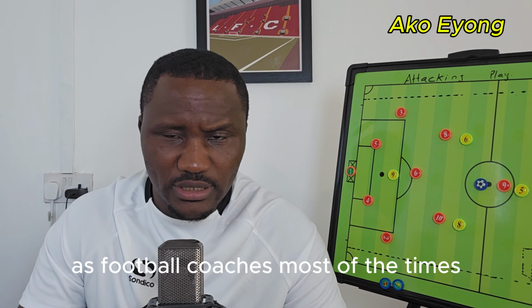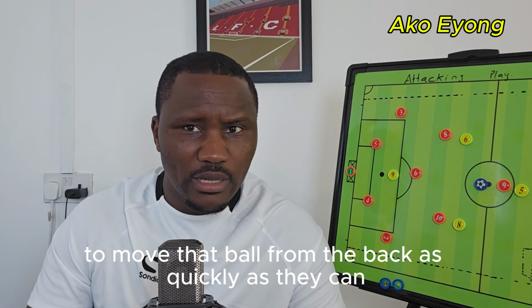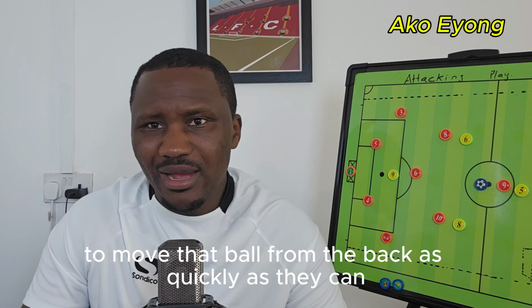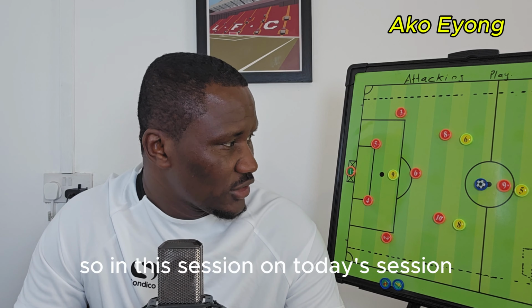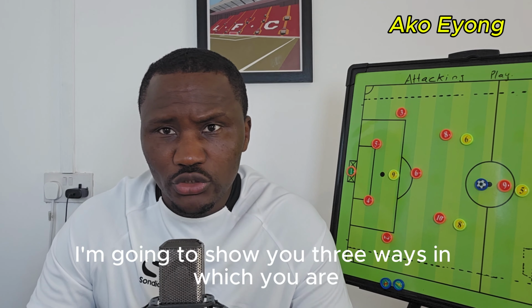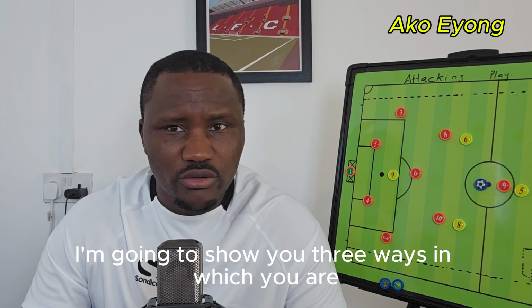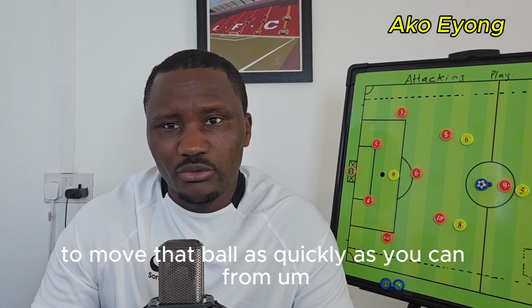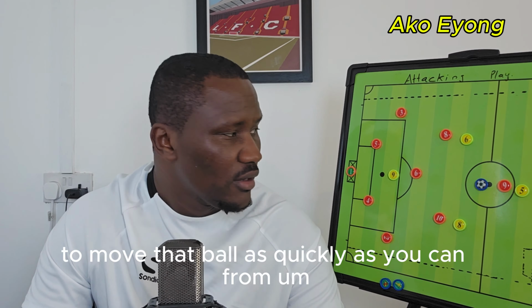On today's session, we're going to look at attacking play. As football coaches, most of the times we expect our teams to move that ball from the back as quickly as they can to the opposition side of the pitch. But what we don't do most of the times is tell these players how we want them to move the ball. So in this session, I'm going to show you three ways in which you can train your players to move that ball as quickly as they can from the defensive third to the opposition side of the pitch. So stay tuned and watch me go through this session.